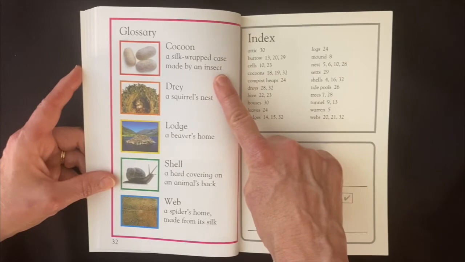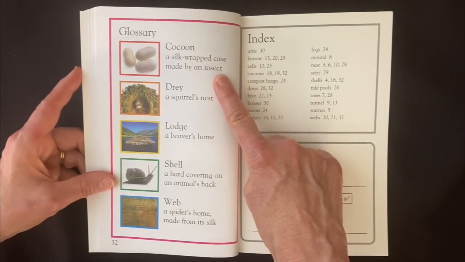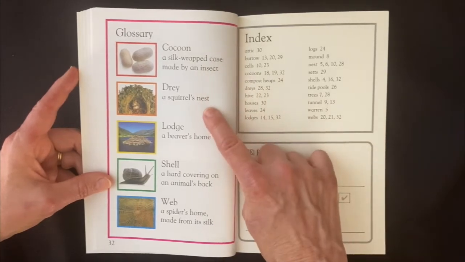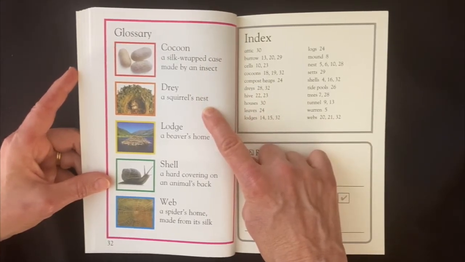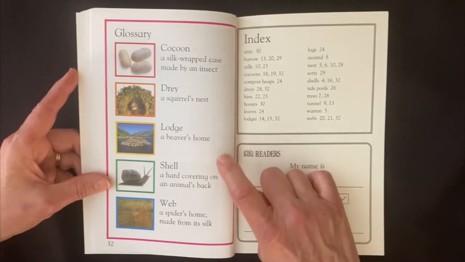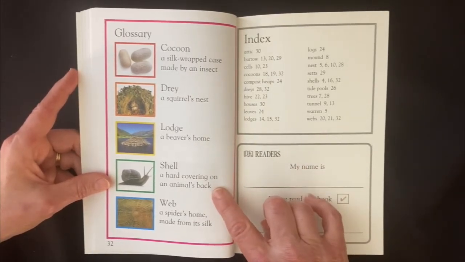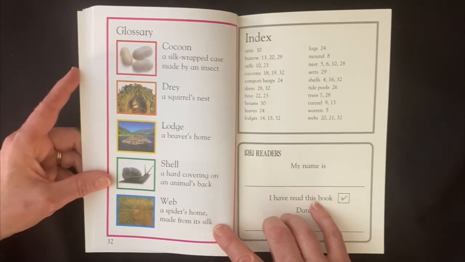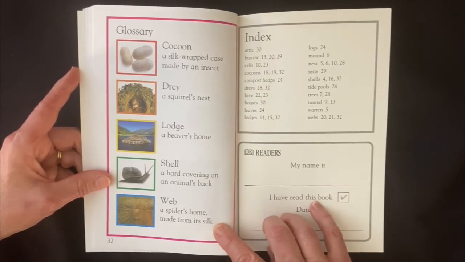Glossary. Cocoon, a silk-wrapped case made by an insect. Dray, a squirrel's nest. Lodge, a beaver's home. Shell, a hard covering on an animal's back. Web, a spider's home made from its silk.